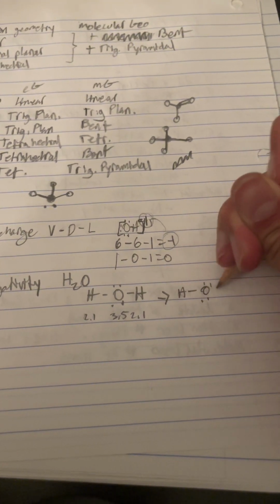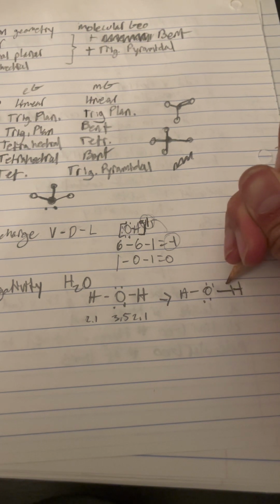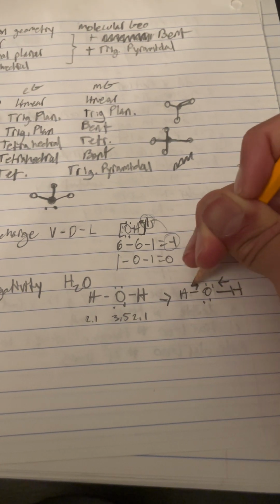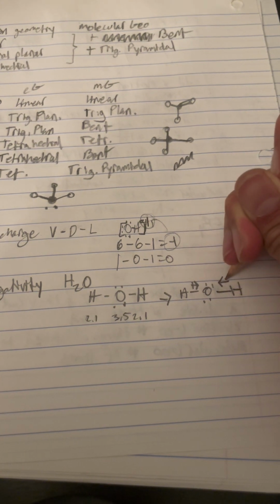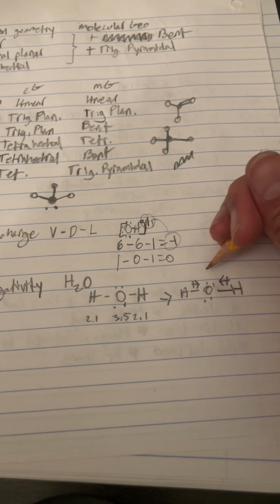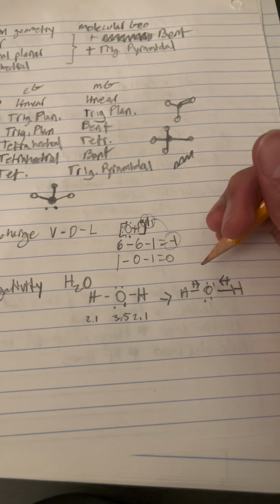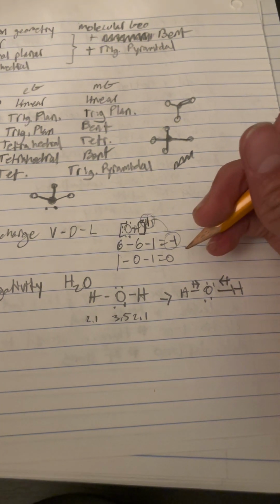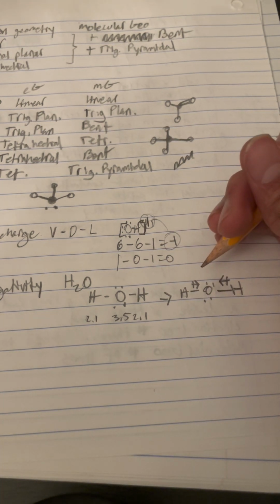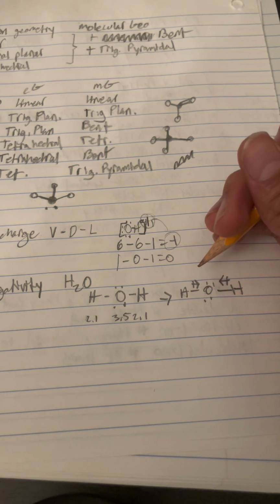Then the structure would turn into H-O-H. And then you're going to add the dipole arrows, the arrow, then the line. It is pointing towards the most electronegative, because that's the one with the strongest pull. So that's how you determine dipole arrows.